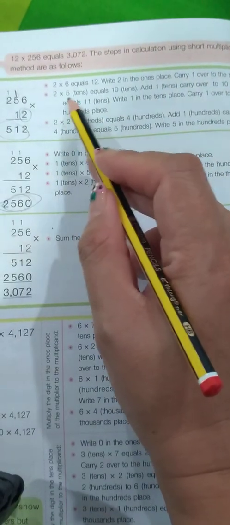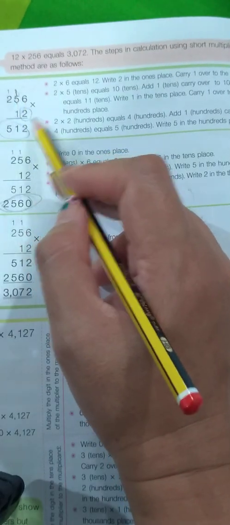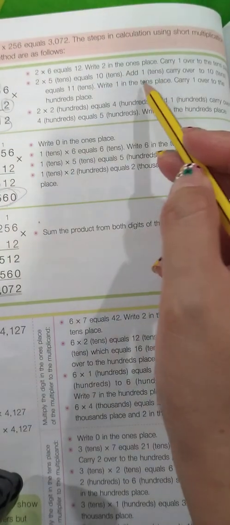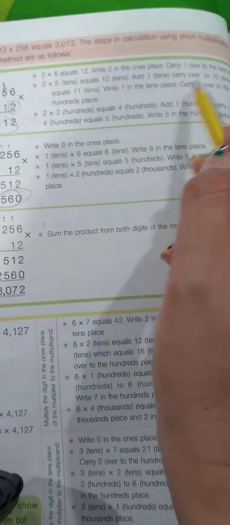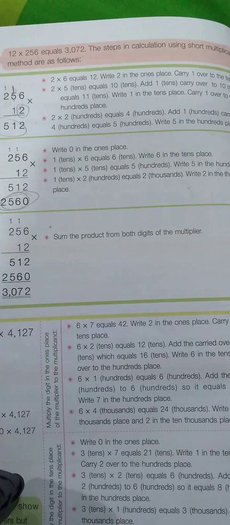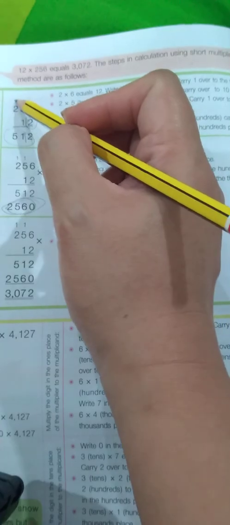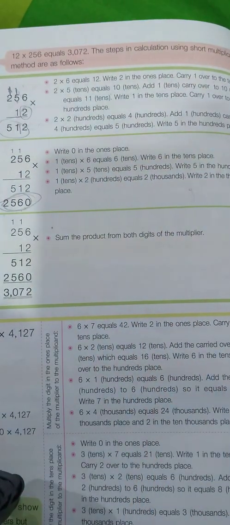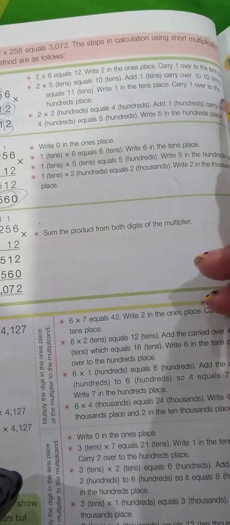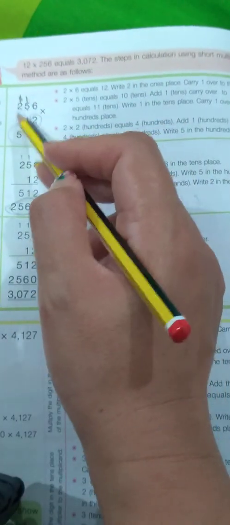Tens place. 2 times 5 tens equals 10. Add 1 ten, carry over. So 2 times 5 is equal to 10 plus 1 is equal to 11. Write 1 in the tens place, carry 1 over to the hundreds place.